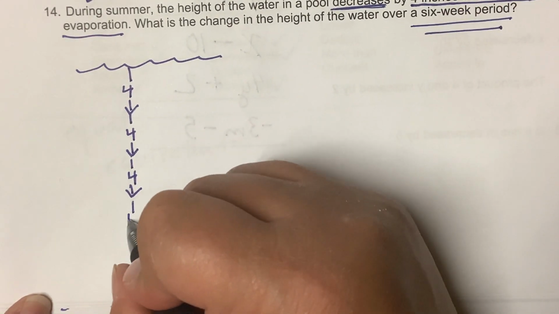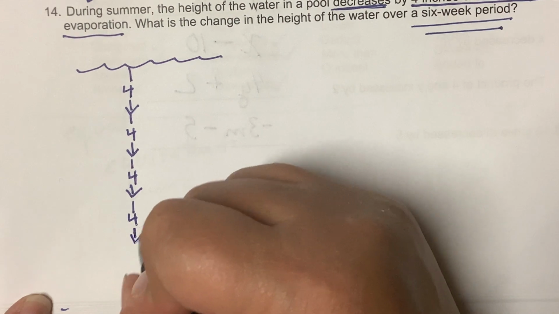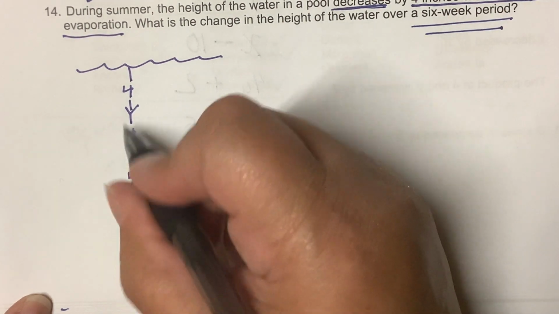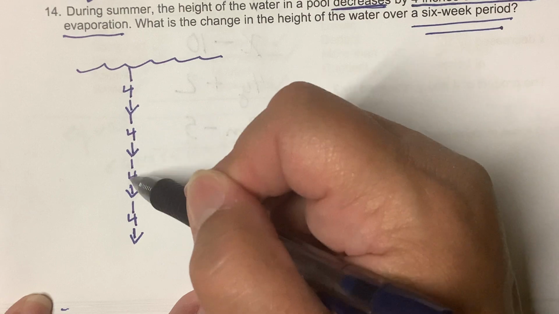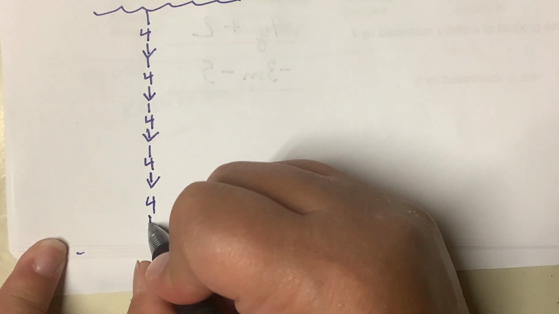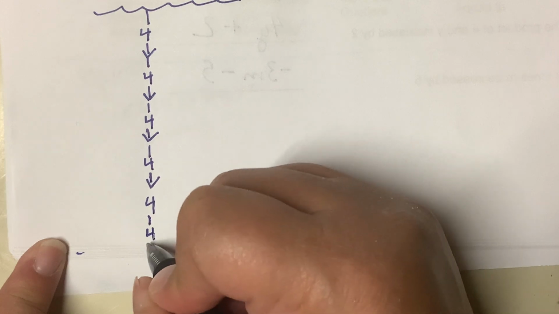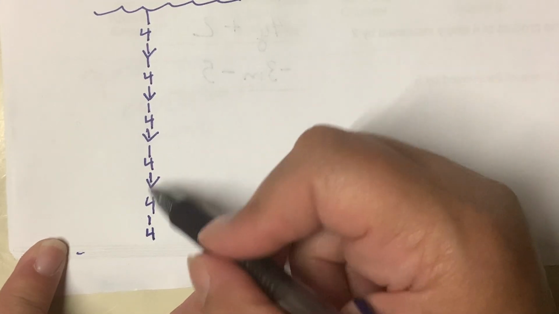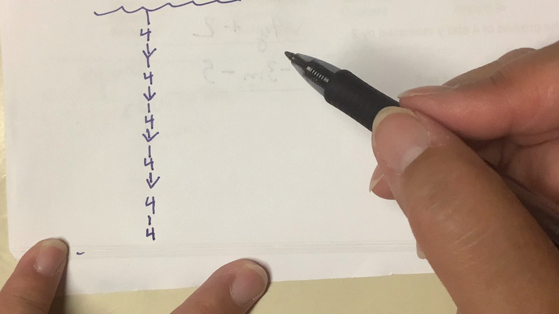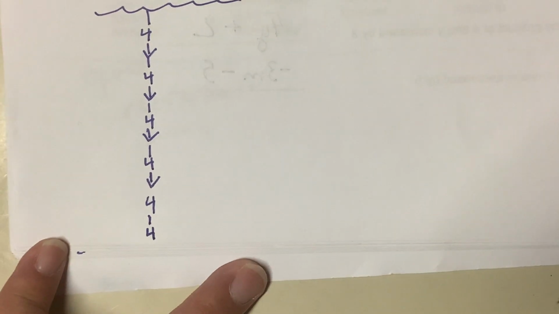Here we go. How many do I have? 1, 2, 3, 4. I need 2 more. 5, 6. There we go. So it keeps going down. Wait a second. Instead of doing this, I could just multiply.